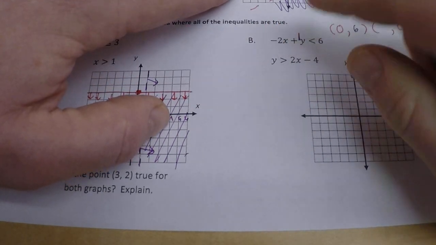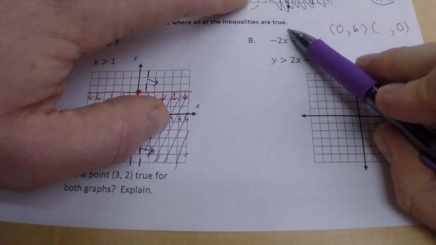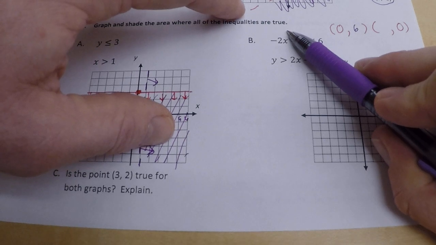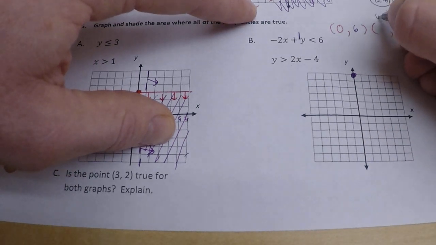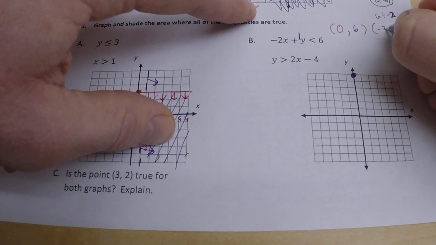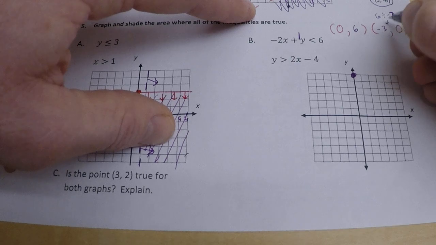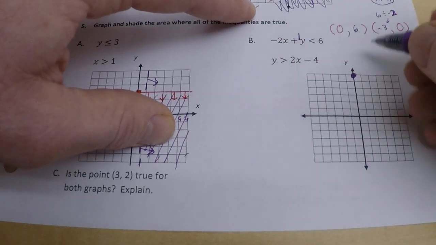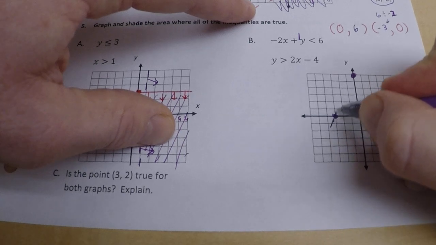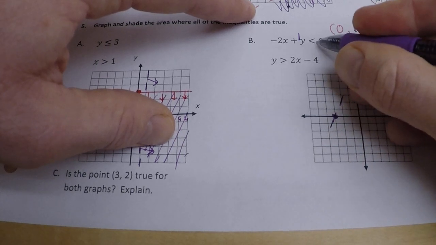If I put 0 in for y, that's gone. Negative 2 times negative 3 is positive 6. If I didn't know that, I would do 6 divided by negative 3, and it would tell me that same, or 6 divided by negative 2, and it would tell me the number is negative 3. Just 6 divided by that number. So that's going to be back here. This is going to be a dash line because I cannot equal.